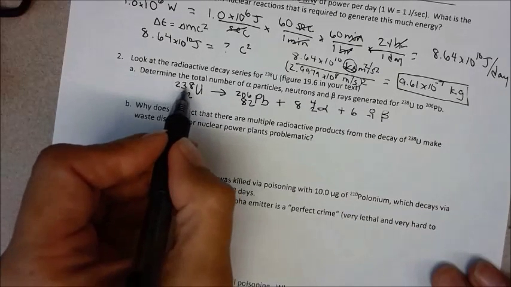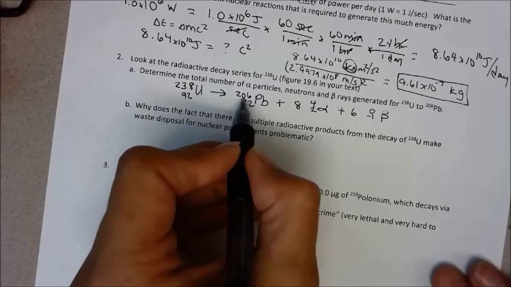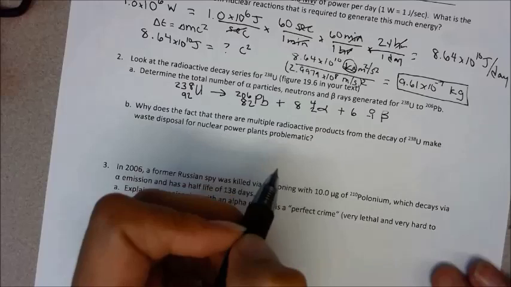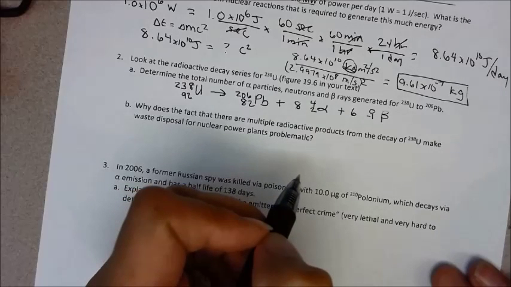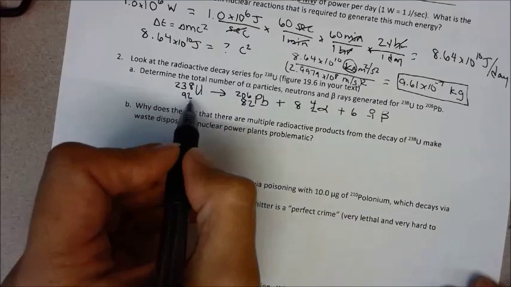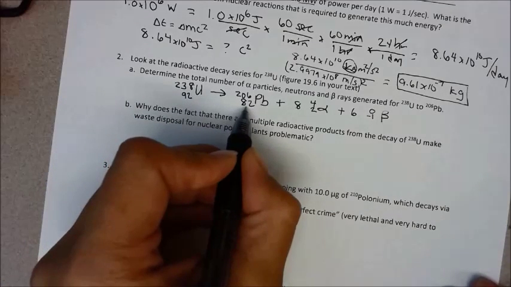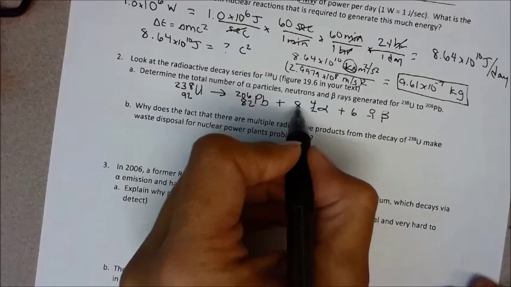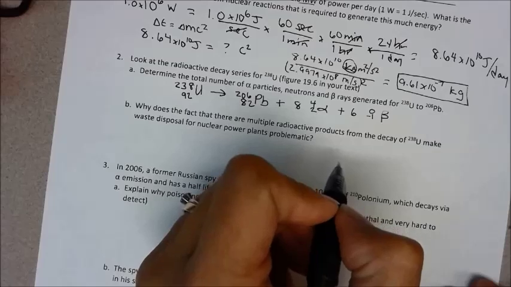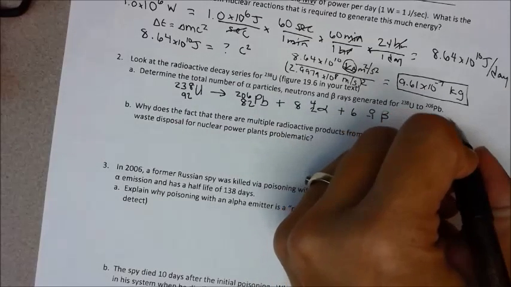So if we count this up, on this side we have 238 in the mass numbers. Here we have 206 plus 32 is 238. All of the mass is accounted for with just the alpha particles. Looking at the atomic number, we have 92 minus 82 is 10, minus 16 is minus 6, but then we get 6 back from the beta. So we end up with a number on either side.